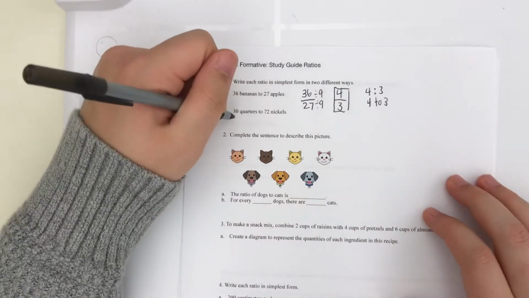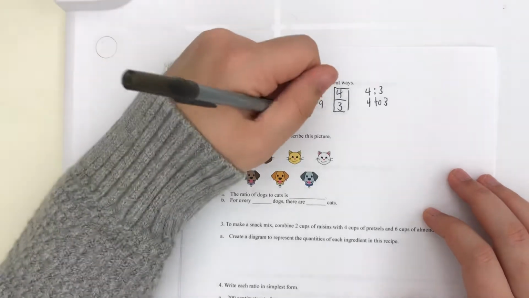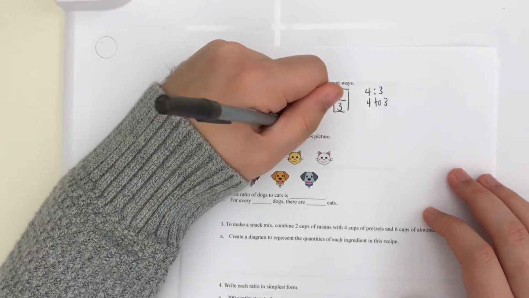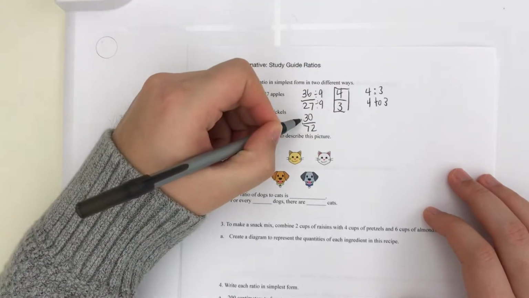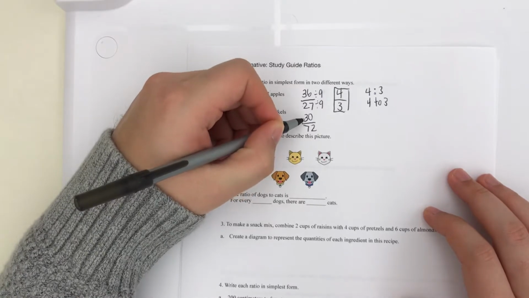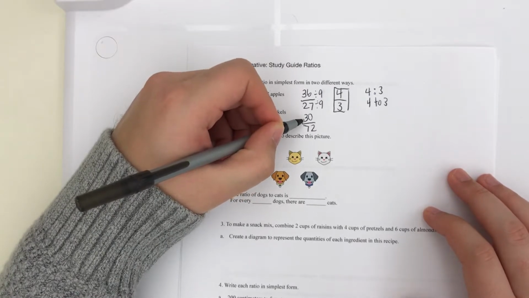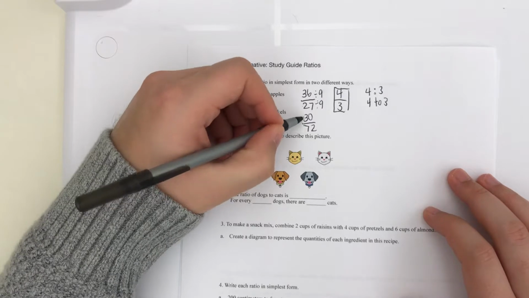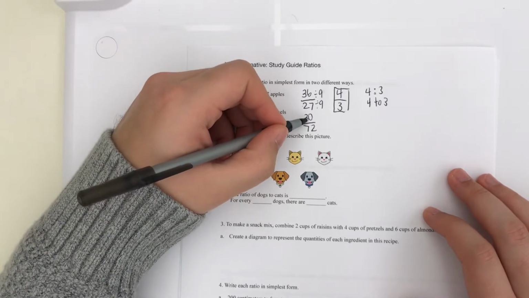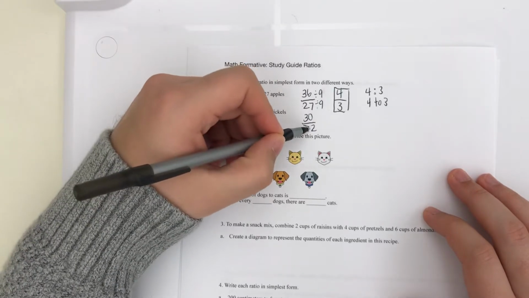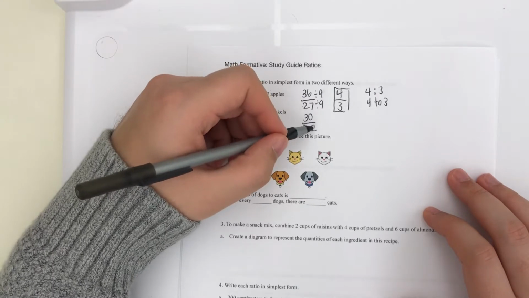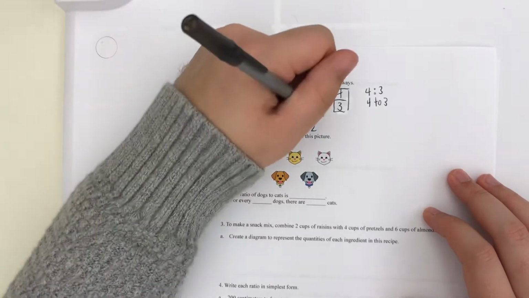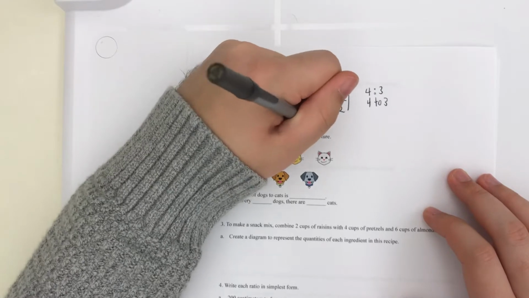The second one says 30 quarters to 72 nickels. Looking at this problem, the first thing I'm going to do is notice that both of these numbers are even, so I know they're divisible by 2. I'm going to add the digits together to see if they're divisible by 3. 3 plus 0 is 3. 7 plus 2 is 9. Both of those numbers are divisible by 3. Therefore, this one is divisible by 6.